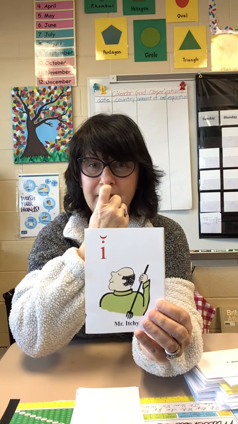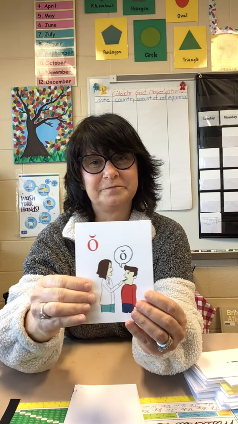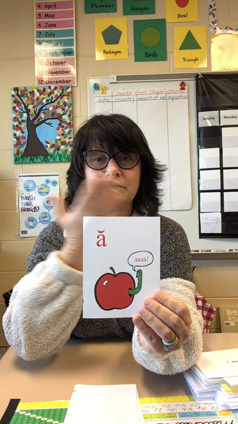These are the short vowels. A, I, E, A, A. Very good job. Let me mix these up a little bit for next time.